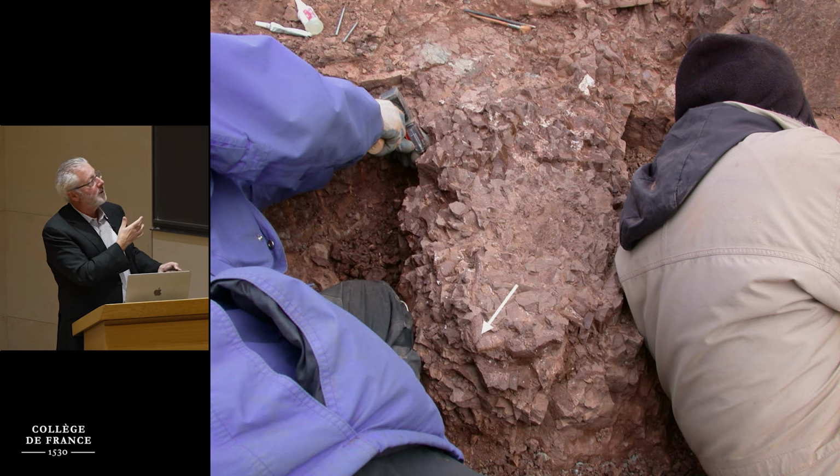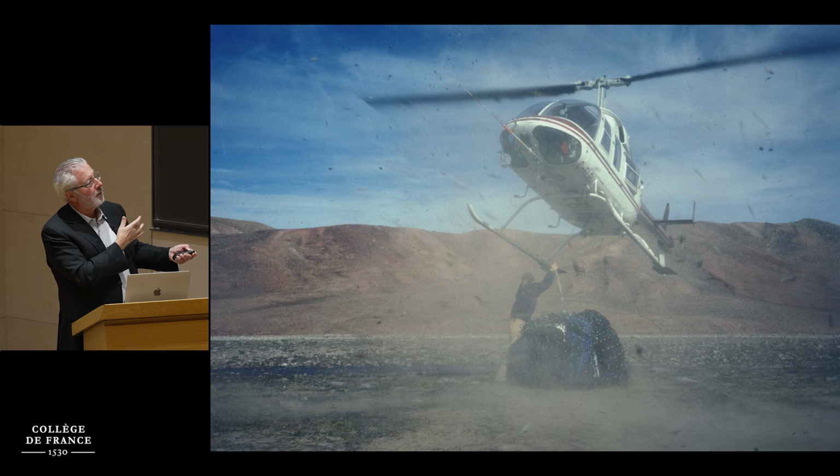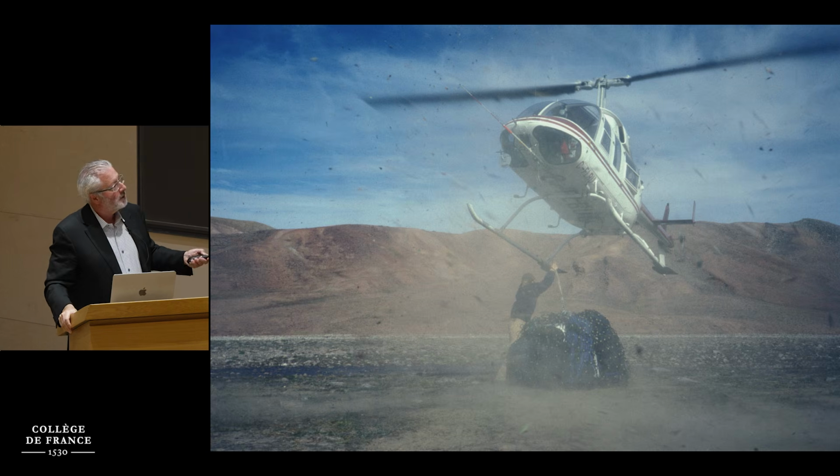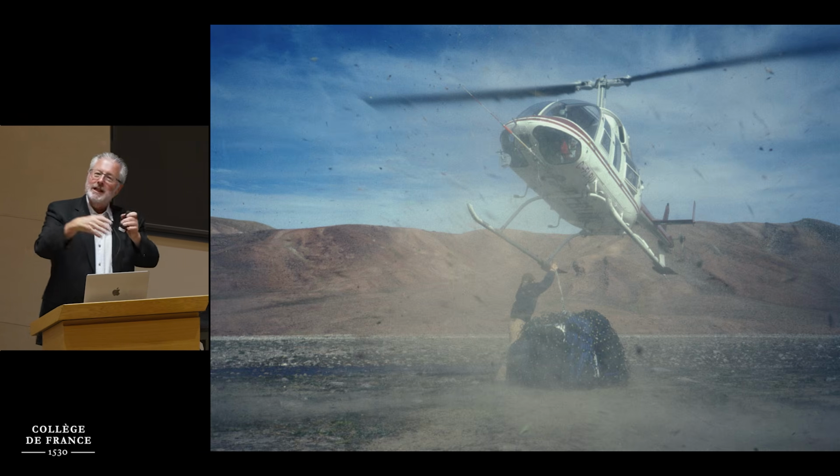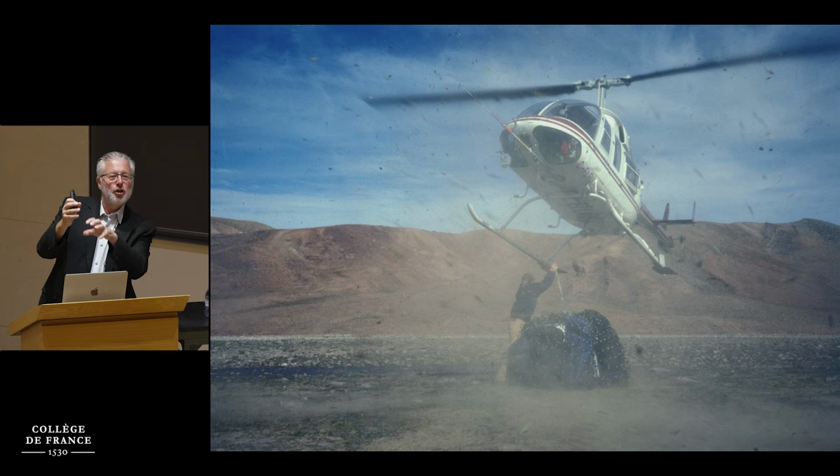But anyway, this comes in the base of a helicopter. There's a first-year graduate student for scale. They love doing that, and I don't know why. I'm too old for that job. But there's the fossils in the middle. They come back in a helicopter. Interestingly, the bone is harder than the rock. The fossil bone is harder than the rock in this place.